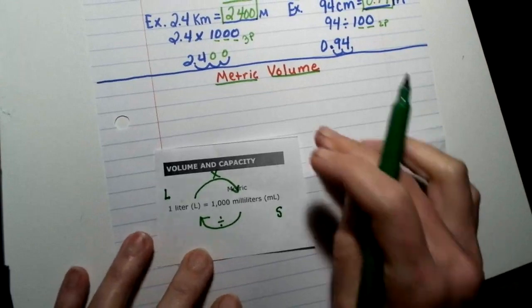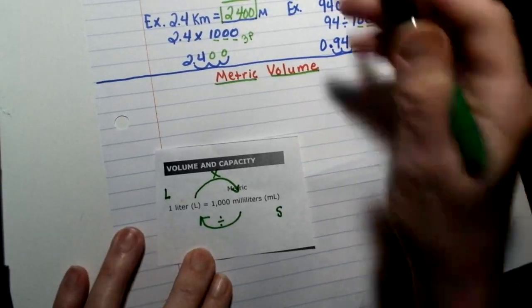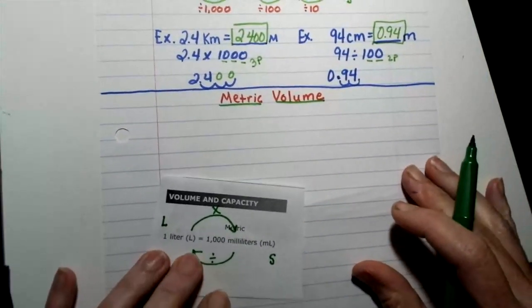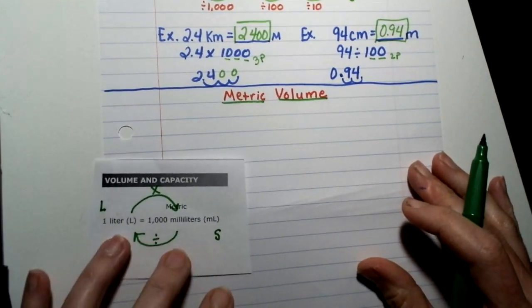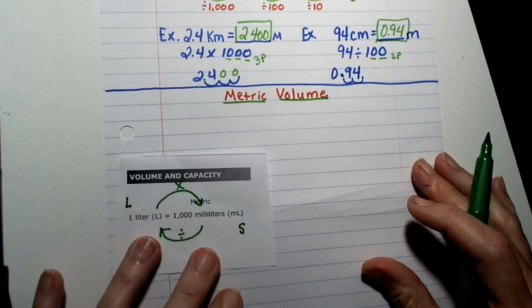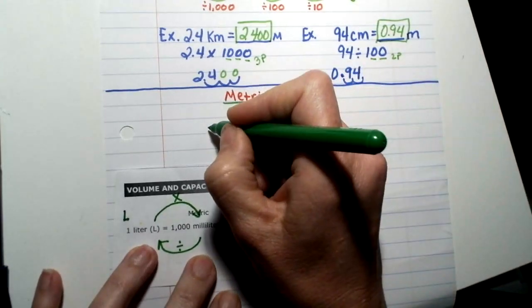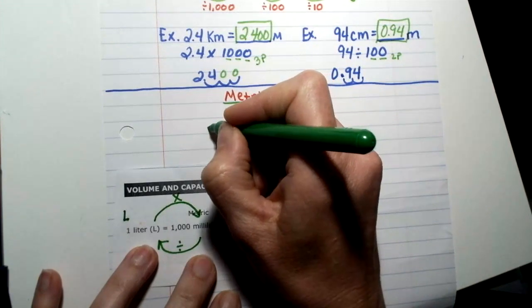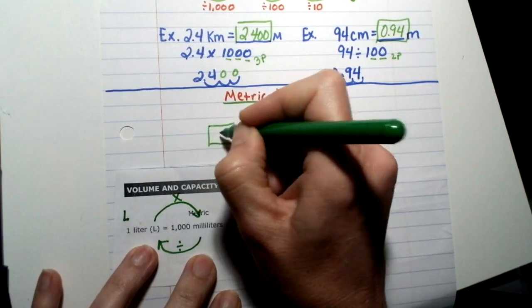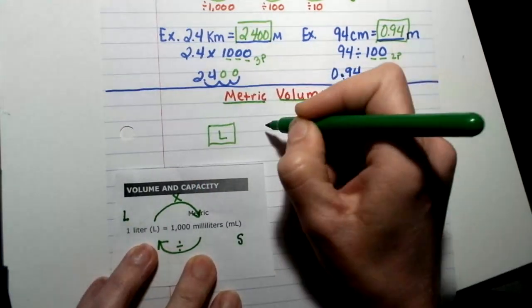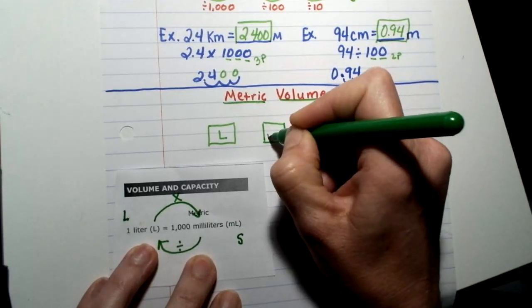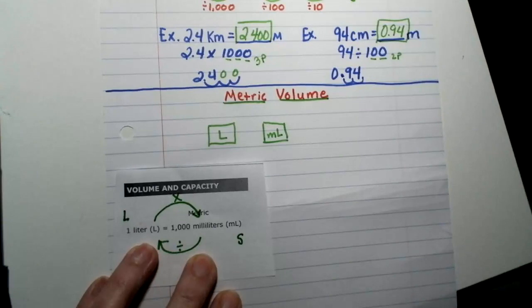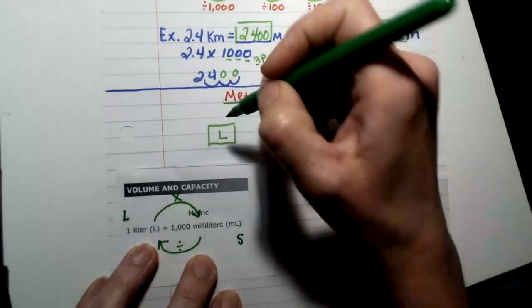Okay. And we're going to go ahead and make a mini little dump chart like we did up here for the metric length, because it's just a lot easier. So this one will only require 2 boxes, and the first box will have an L in it for liters. The second box will have an M followed by an L for milliliters.